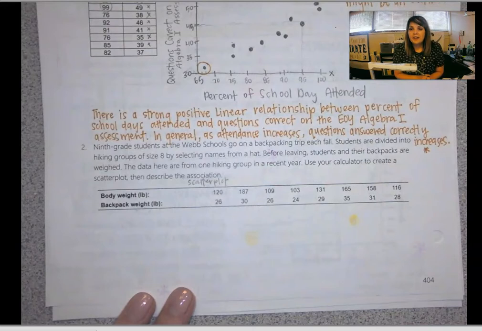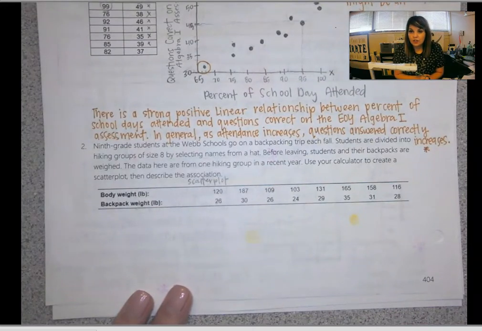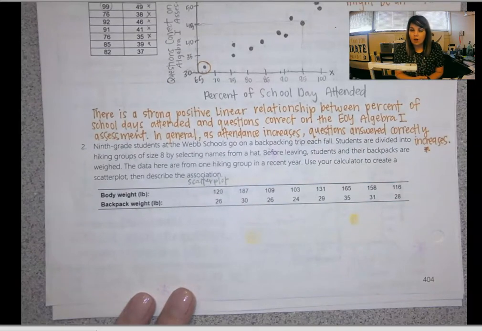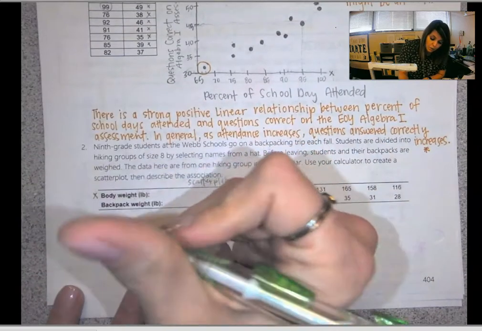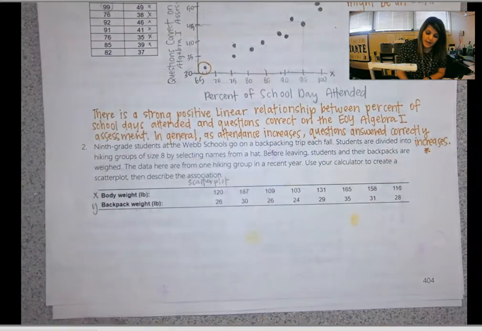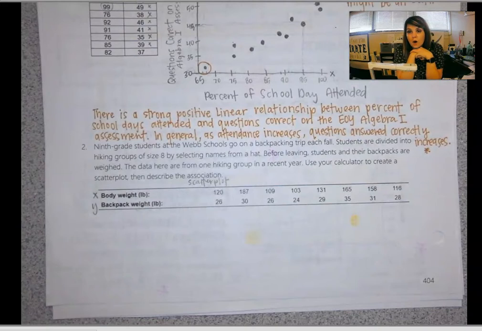So they don't tell me specifically which variable is the response and which is the explanatory. So I'm going to rely on my knowledge of most mathematical tables and assume body weight is X and backpack is Y. And then I'm going to think about it and make sure that that makes sense.